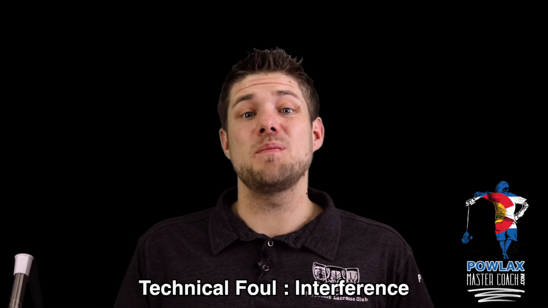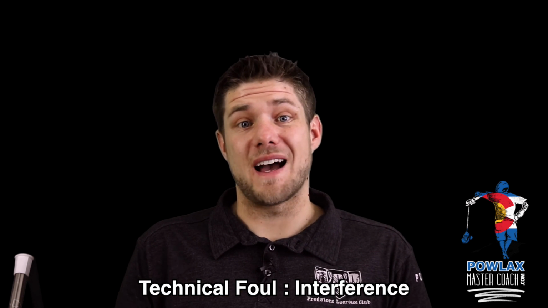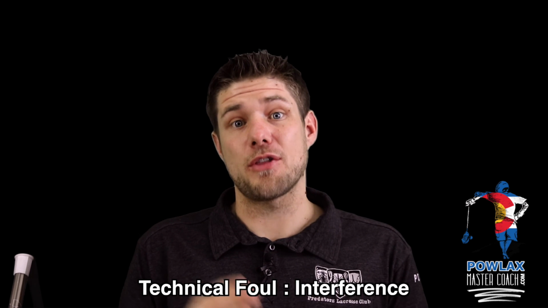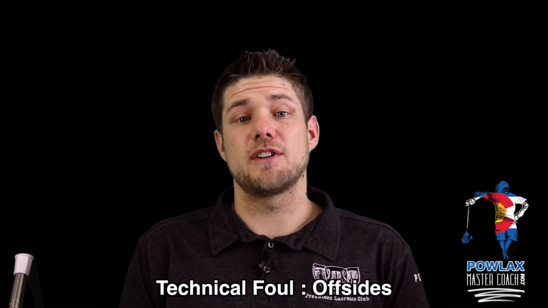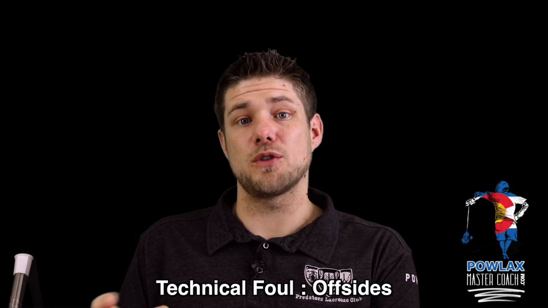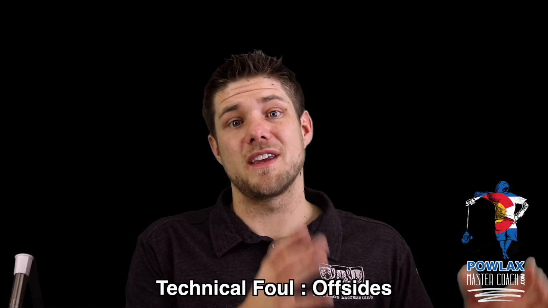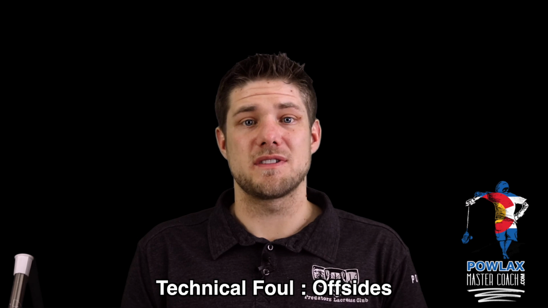Interference is when any player impedes the movement of another player when that player does not either have the ball or is within 3 yards of the ball, whether it is on the ground or in flight. A team is considered offsides when they have more than 7 players on the defensive side of the field or more than 6 players on the offensive side of the field. If at any point in time that happens, that team is considered offsides.